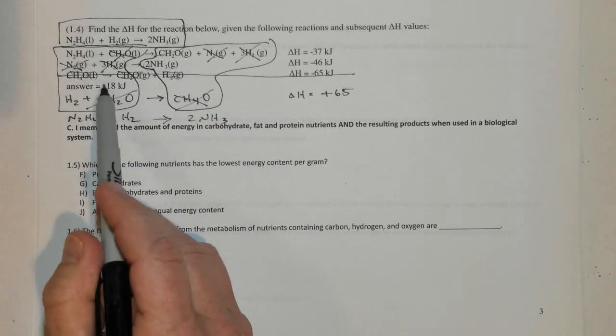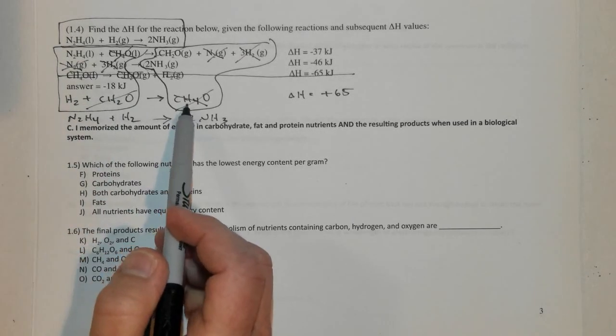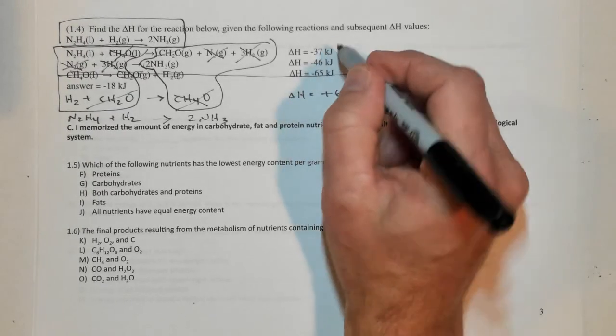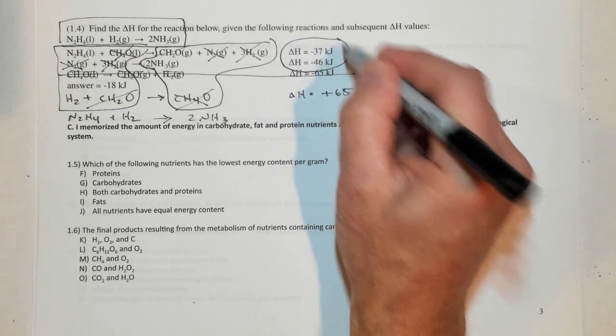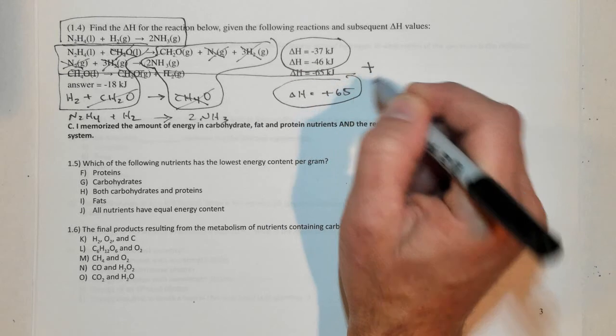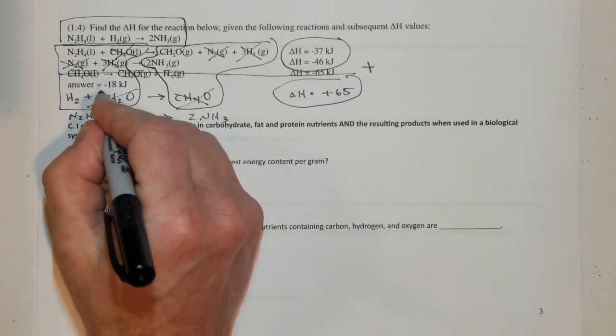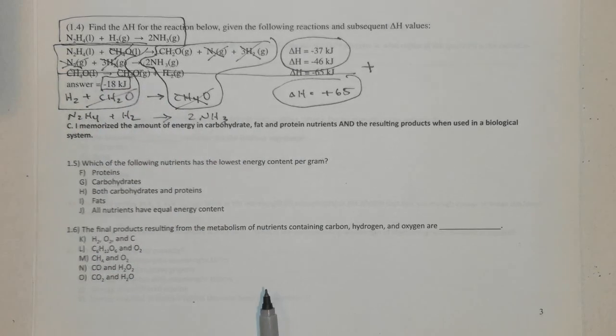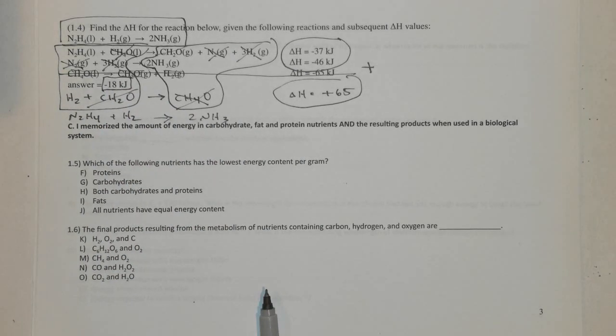So after the canceling and after manipulating this reaction by flipping around, I will get my goal reaction by adding those together, which means I've got to add these 2 enthalpies with this enthalpy. And when I'm done, I should end up with negative 18 kilojoules. That's the first part of the practice test.